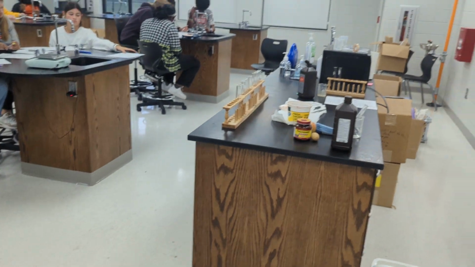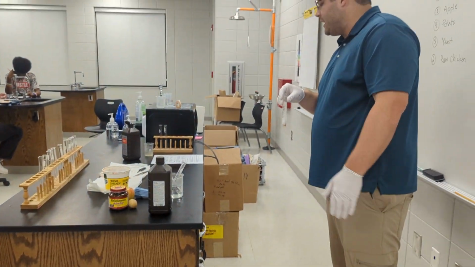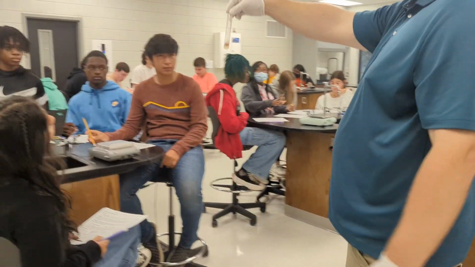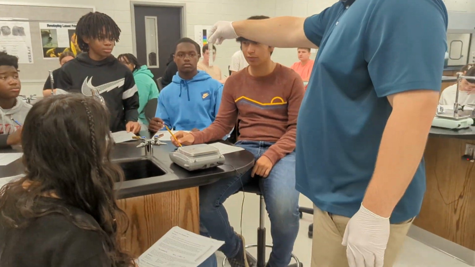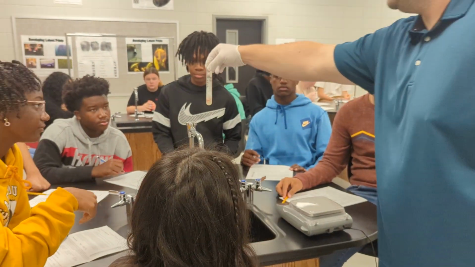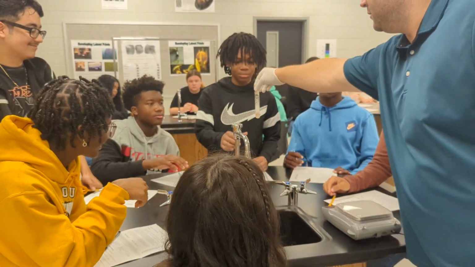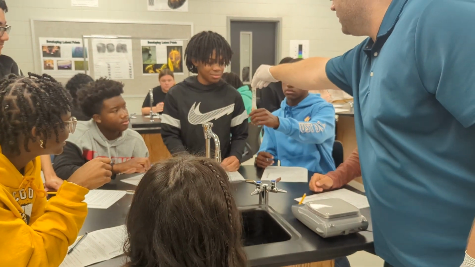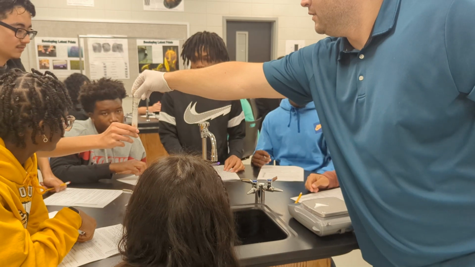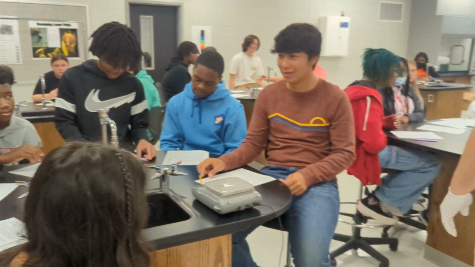A reaction that absorbs heat is endothermic, and a reaction that gives off heat is exothermic. So I'll come around and let you touch the test tube and note how it feels to touch. Touch the bottom of it. Does it feel cold or hot?